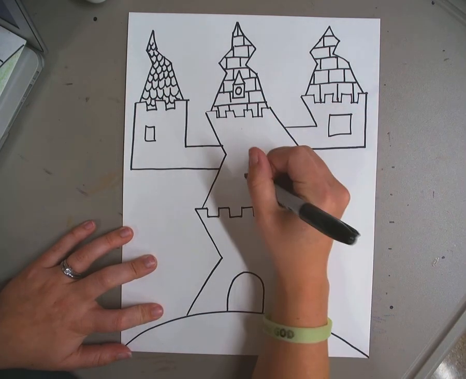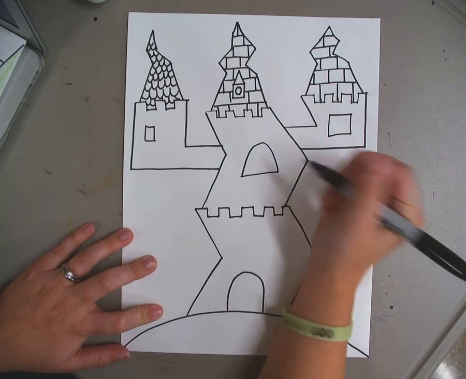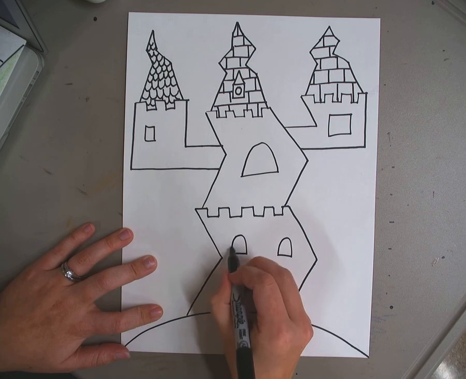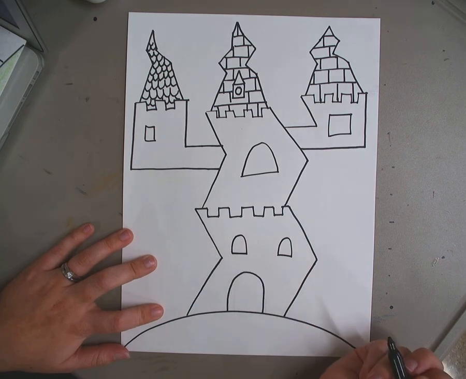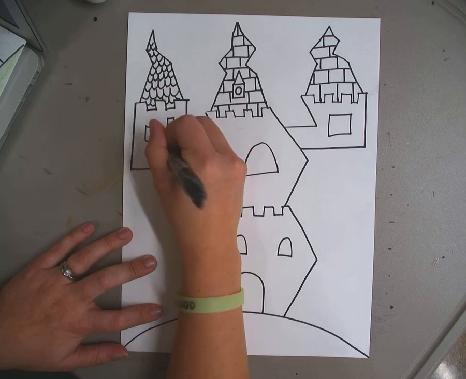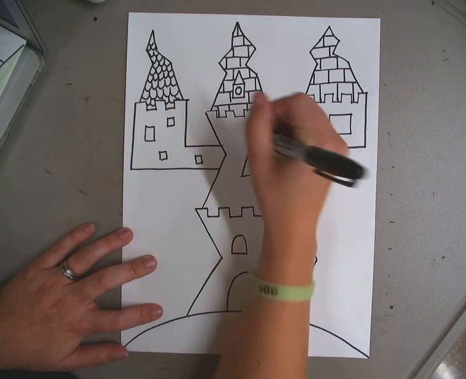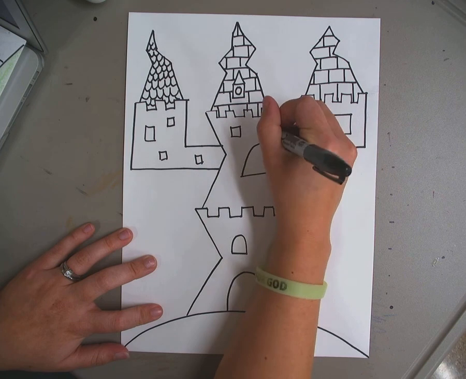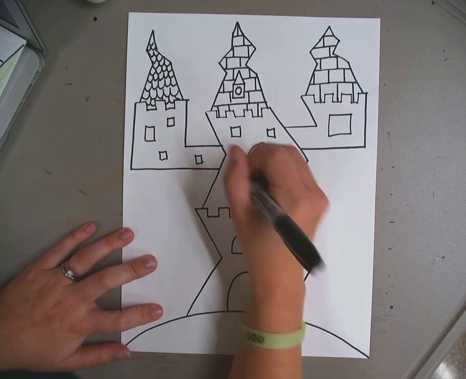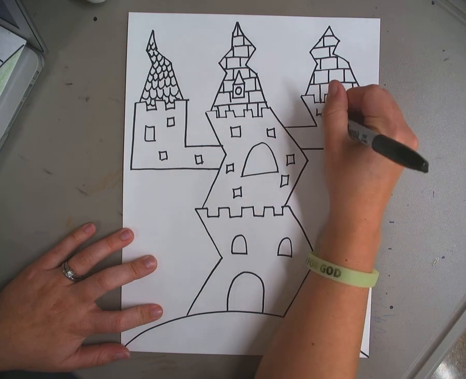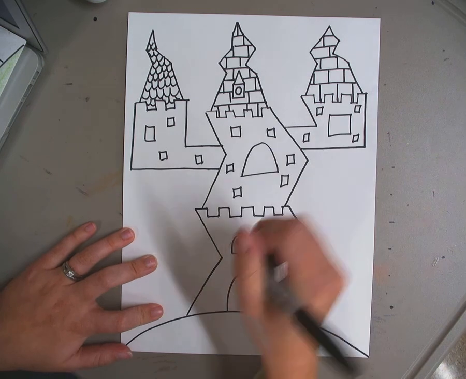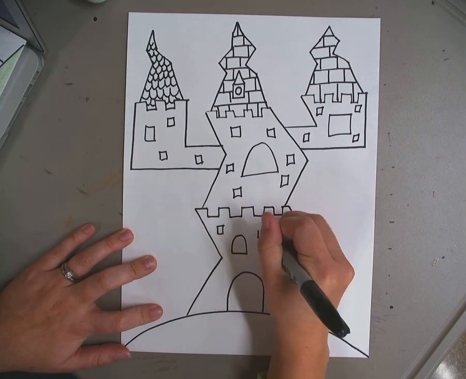Okay, so now that our roof is finished, I'm going to add a couple little windows. You can make them big. If you want them to be round, you can make them round like that. Okay, and then I'm also going to add some little discolored bricks. And I'm just going to draw random squares just to kind of give my house kind of a creepy feeling. And you can add these little squares wherever you would like.